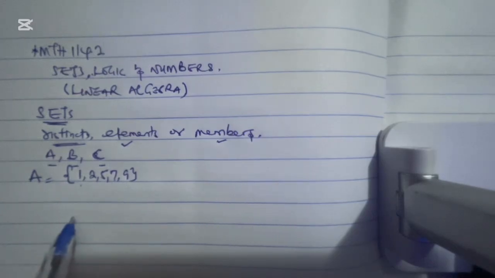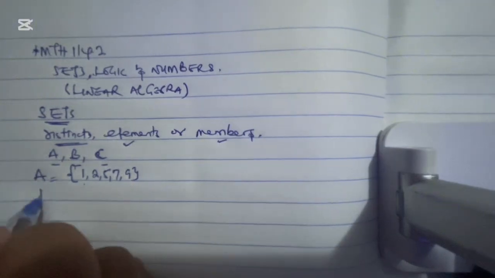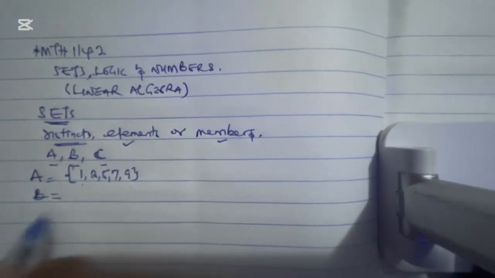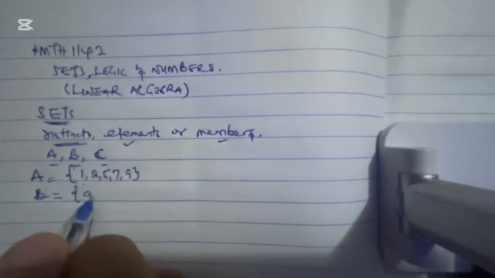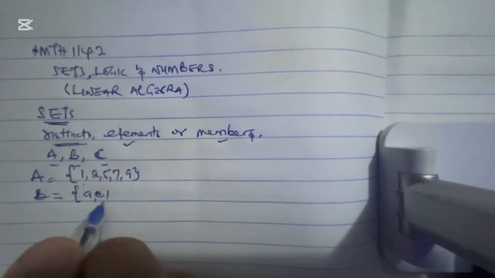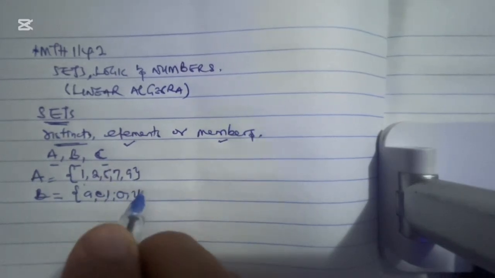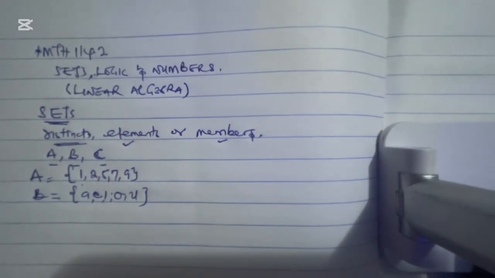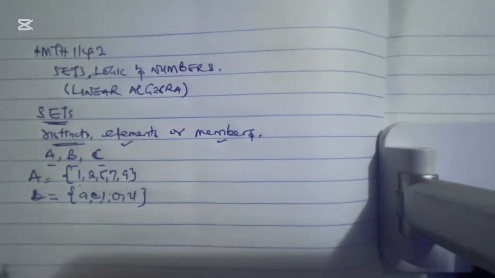We can say a set of five vowels in English. You can say A, E, I, O, U. This is just a set of vowels. Of course there are five, but it is a set of vowels in English.